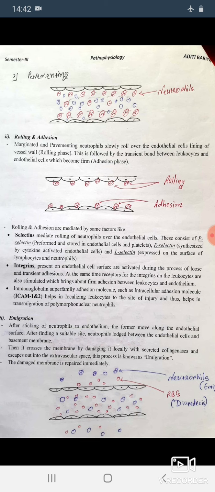Then after finding a suitable site or space, neutrophils lodge between the endothelial cells and basement membrane, and then cross the membrane by damaging it locally with secreted collagenases and escape into the extravascular space.